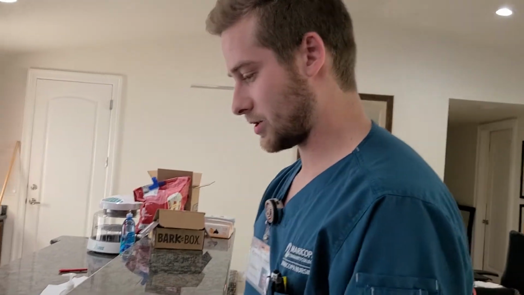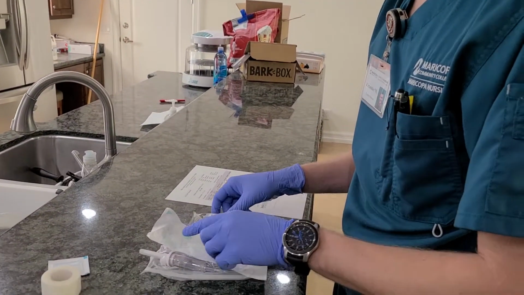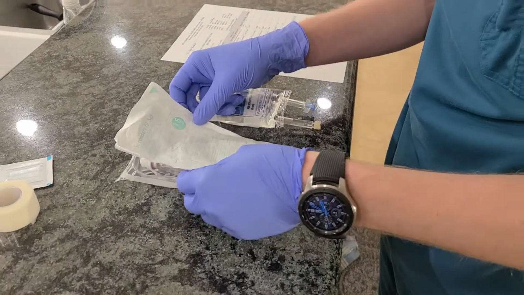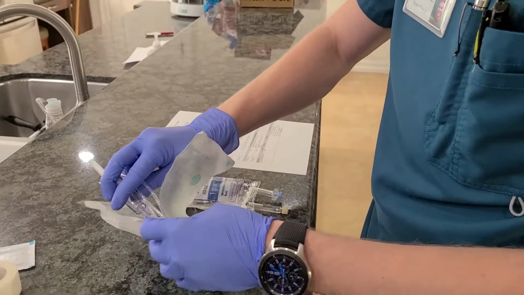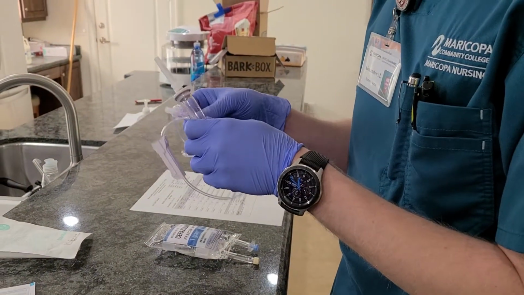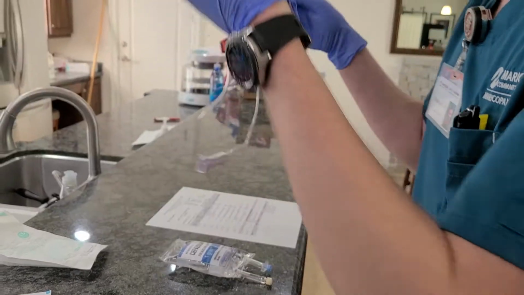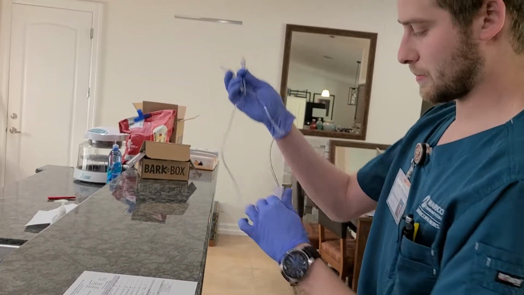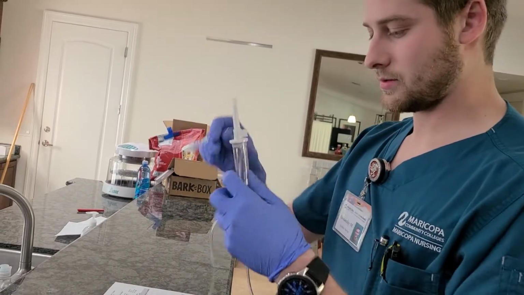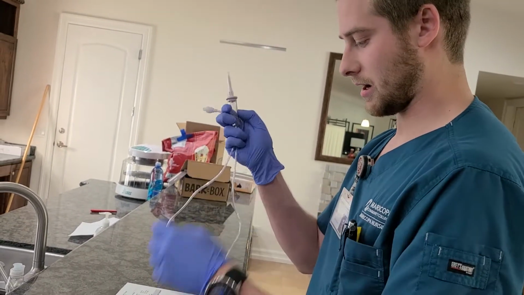I already did my second check. I have my IV set kit, which is 15 drops per milliliter, the correct rate that we need to hang it. I'm going to put this aside. I'm going to make sure I untangle it and make sure it is clamped, which it is, so we don't lose the medication. Now we're going to get ready to spike the bag.